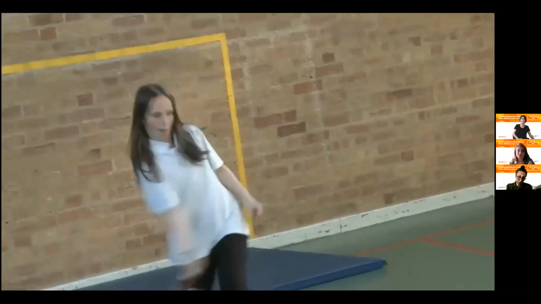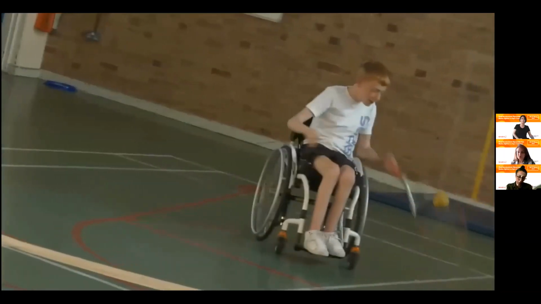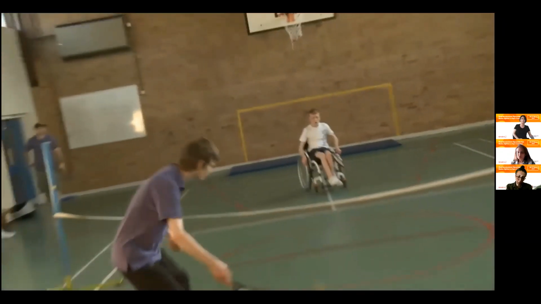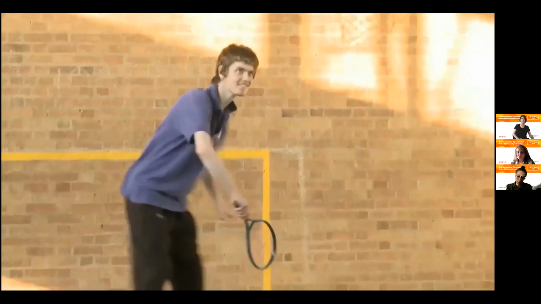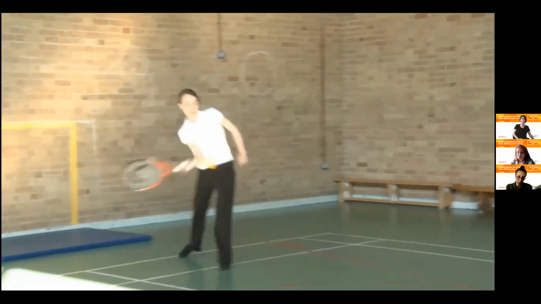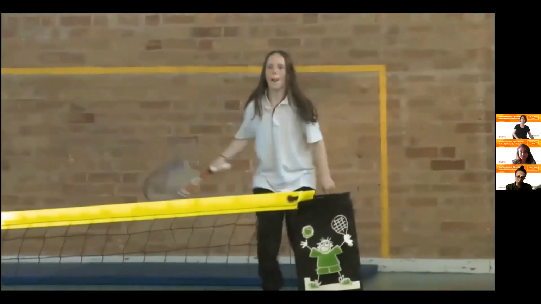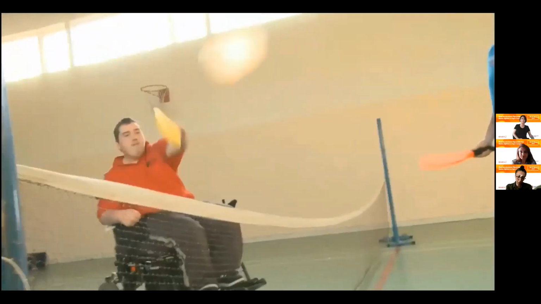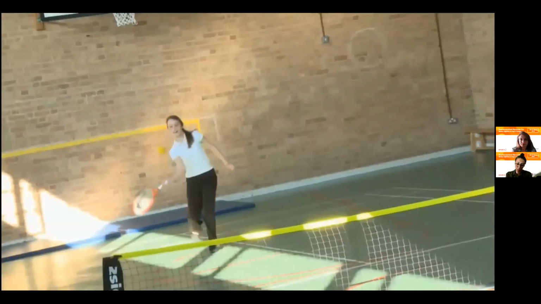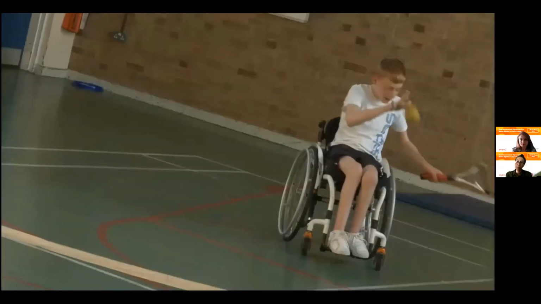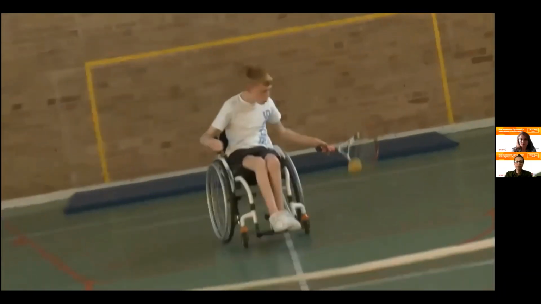So reduced versions of the game can help young people to develop a better control and coordination. If the players are further apart, they have more reaction time. If they're closer together, they don't have to strike the ball so far. So it's finding a balance between these elements. We can slow the game down, play in a reduced space, or play in a larger space where young people can use more power in order to cater for different abilities.